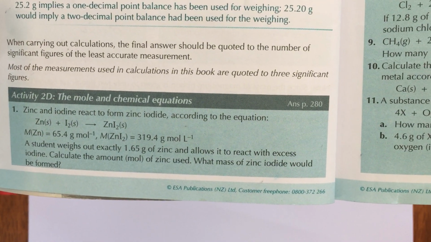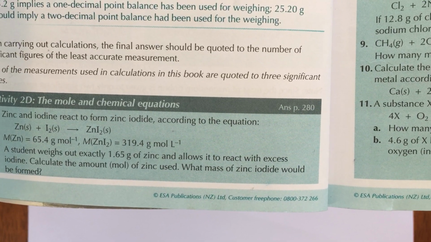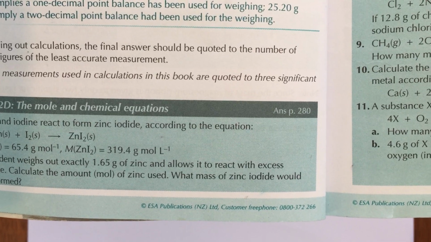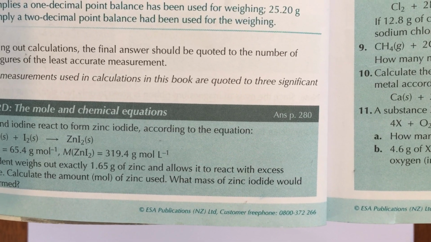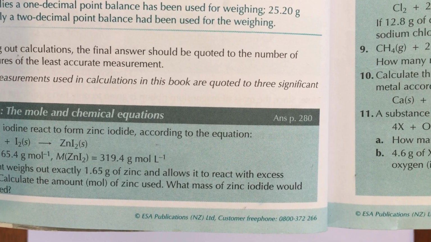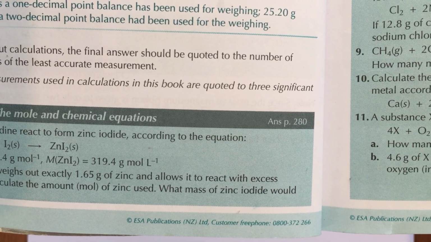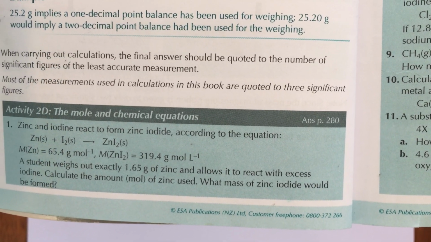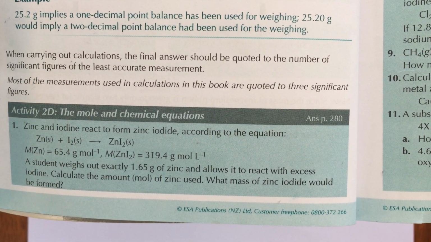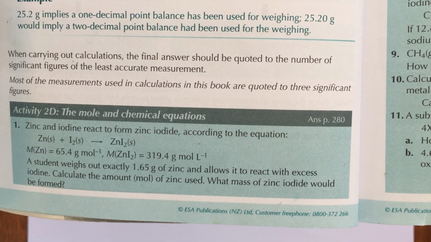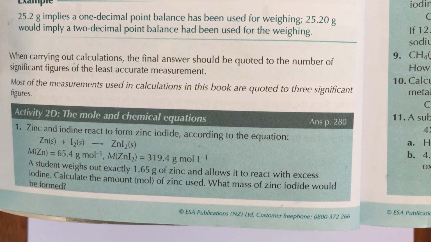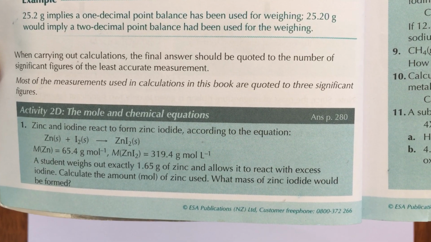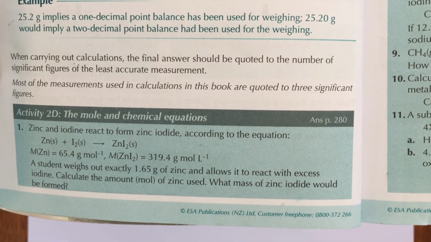Zinc and iodine react to form zinc iodide according to the equation, and then that's provided there for us. We're given 2 molar masses. I know that because they have the symbol capital M, and the units are in grams per mole. A student weighs out exactly 1.65 grams of zinc and allows it to react with excess iodine. Calculate the amount in mole of zinc used. That's going to be the first step of our 3-step process. The third step that we're going to get to is what mass of zinc iodide would be formed.